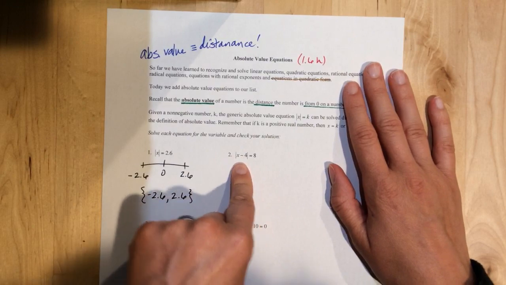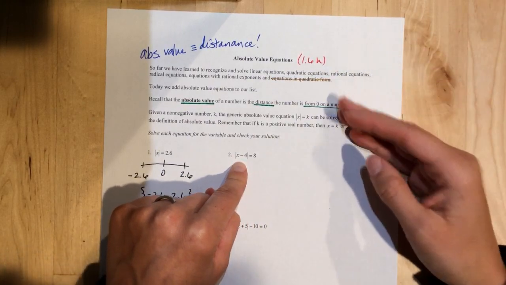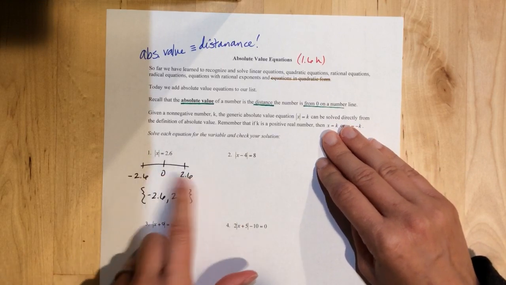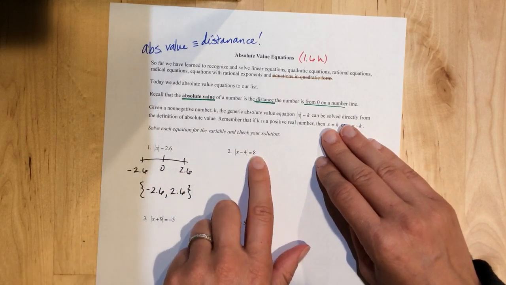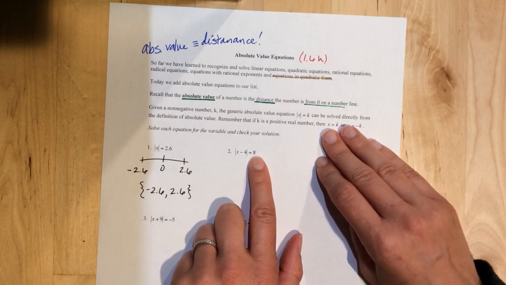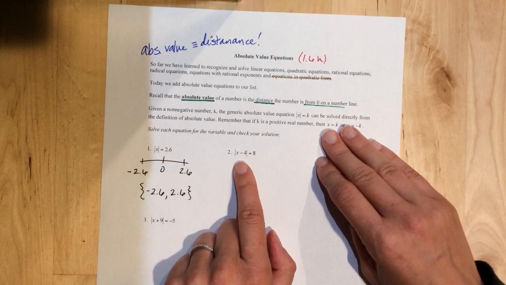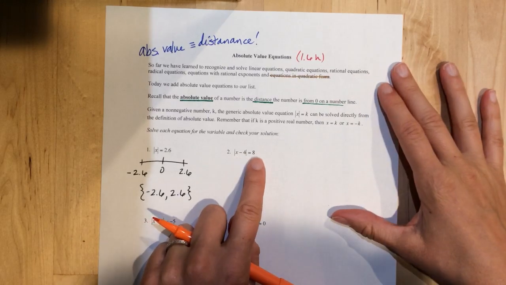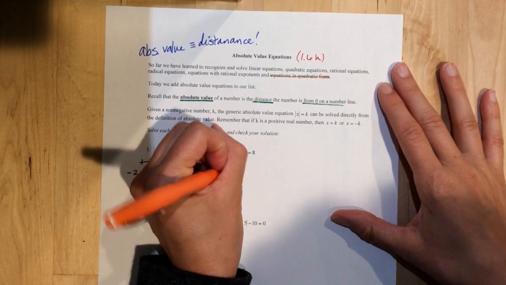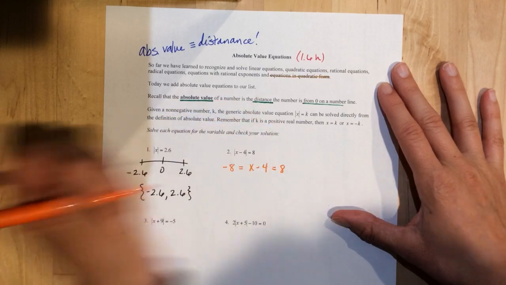So then the question becomes, how do I drop the bars? Well, to drop the bars, I want you to take the negative and the positive of the outside number. That's why it's important that you unravel everything so that you just have the absolute value. So, since the absolute value is isolated, to get the bars to drop, I'm going to write negative 8 equals x minus 4 equals 8.